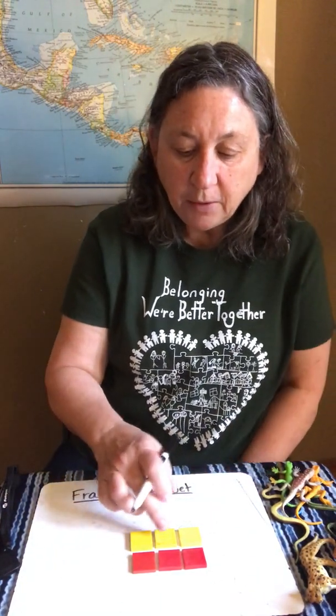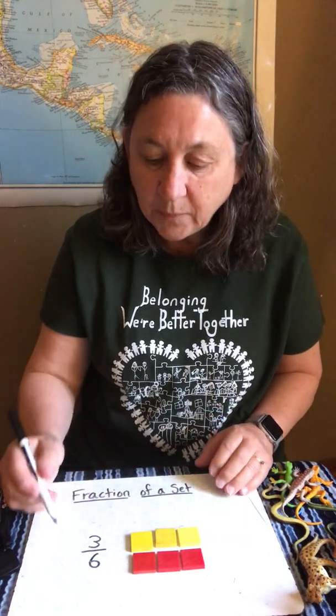So I see that there are 3 yellow tiles. So the way to write this fraction is there are 3 tiles that are yellow out of 6 tiles altogether. 3 out of 6. That's the fraction. Did you also notice that half of the tiles were yellow? So we would say that 1/2 is the same as 3/6. That's kind of cool.